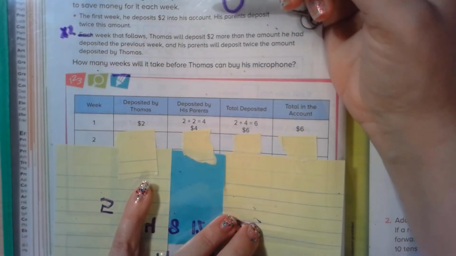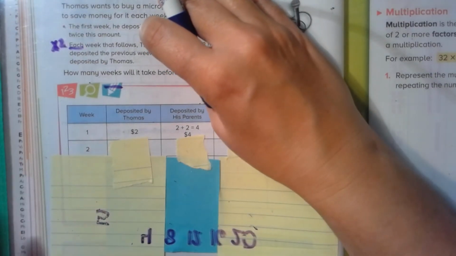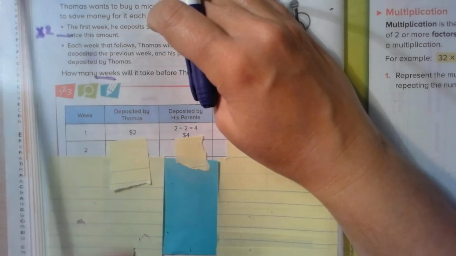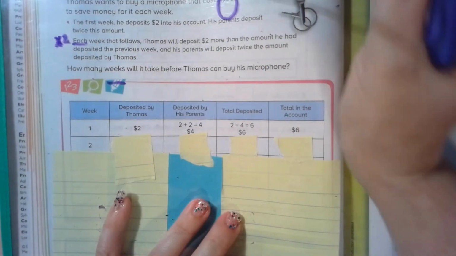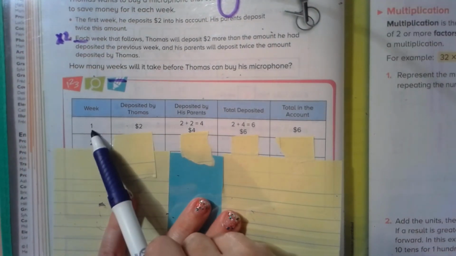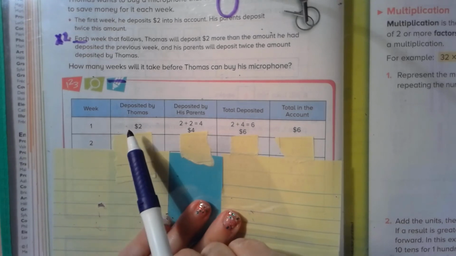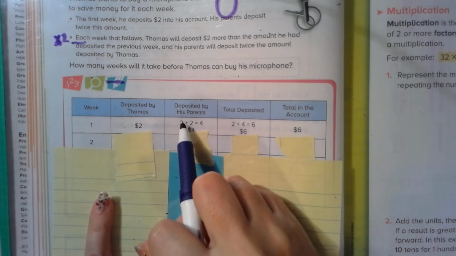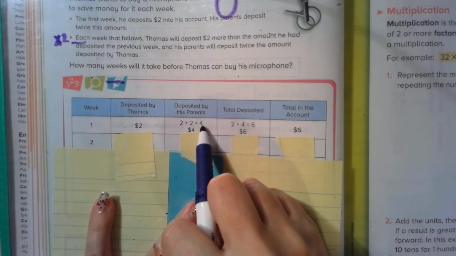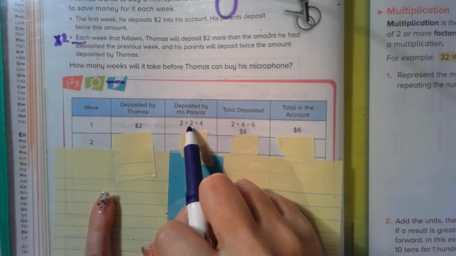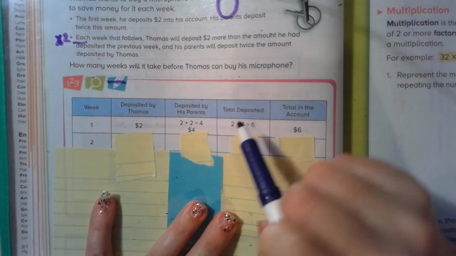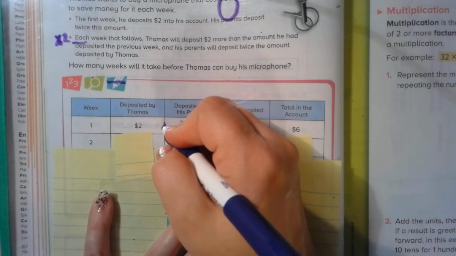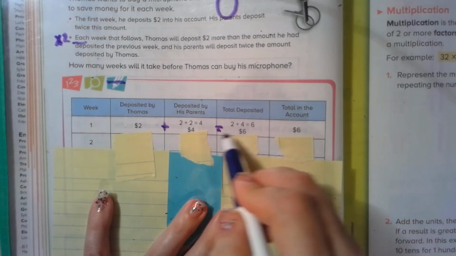How about we start with week 2? Okay, I have some numbers left over from before, don't I? Let's get rid of those. There we go. Okay, so week 1, Thomas puts in $2. His parents put in twice that amount. So 2 plus 2 equals 4, or twice 2 means 2 times 2 is 4. You can do it either way. So the total deposited is the $2 plus the $4, which is going to equal this $6.